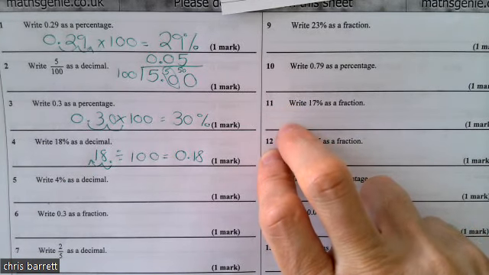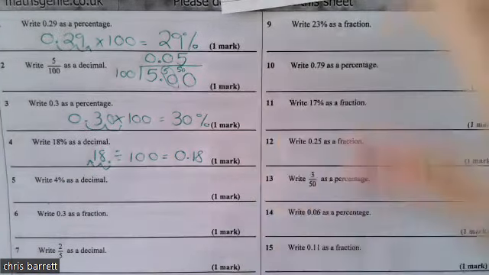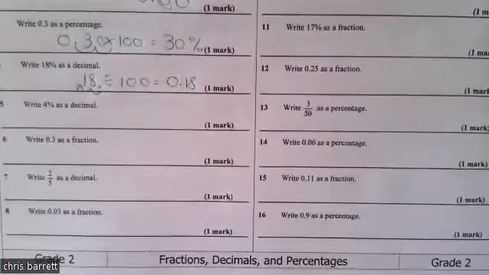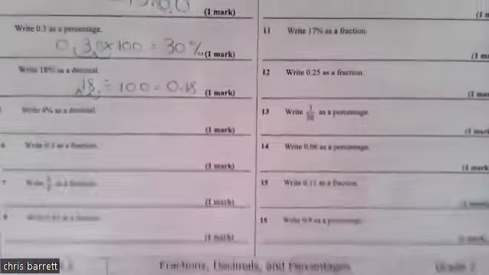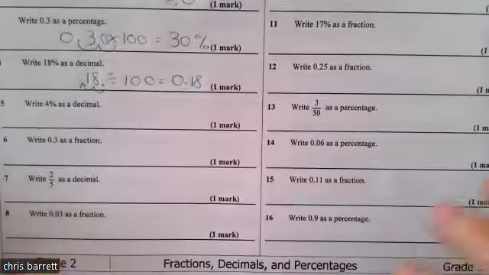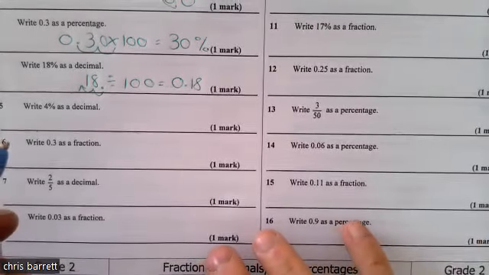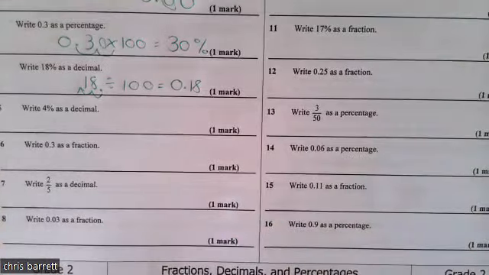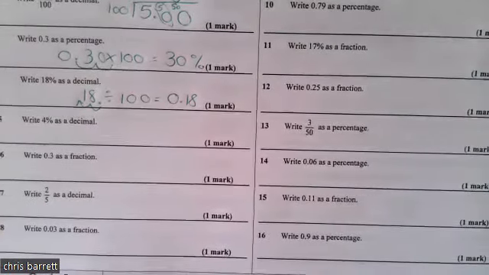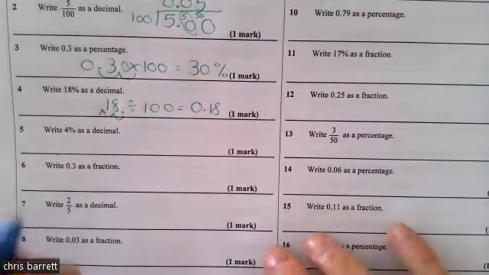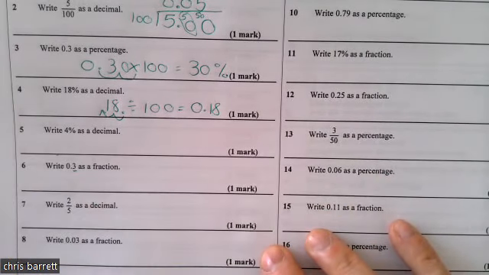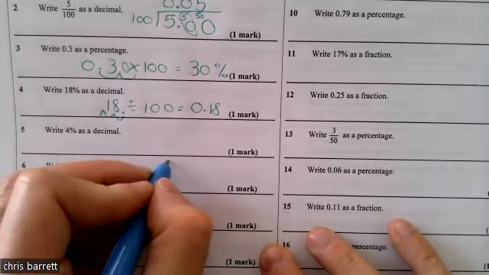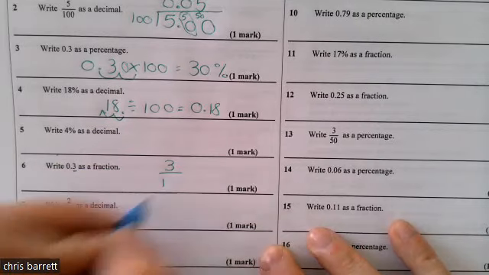Okay, just going to scoot down to a few of the other ones, which are slightly different. We don't necessarily need to use that triangle for all the questions, but for question 6, we've got a decimal that needs to go to a fraction. So anything after the decimal place, we're going to stick on top, and we're going to stick it over 1.